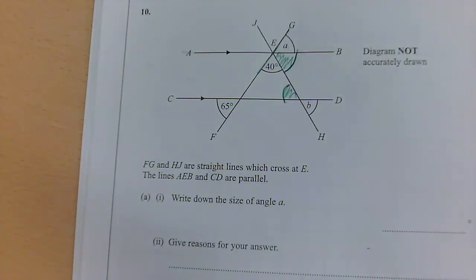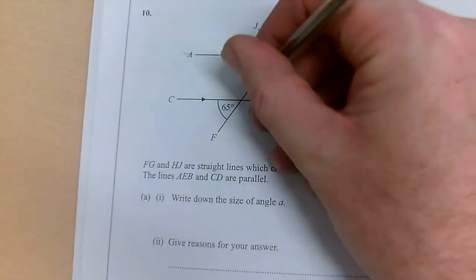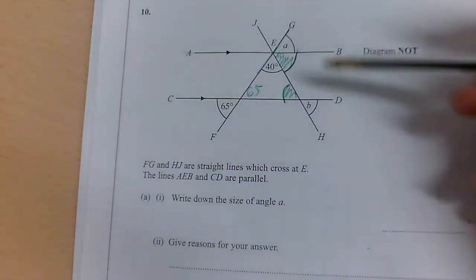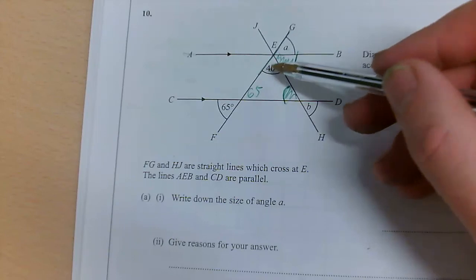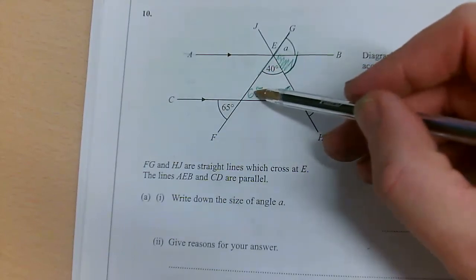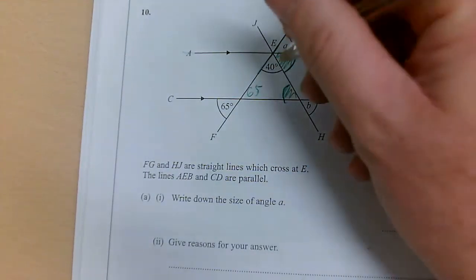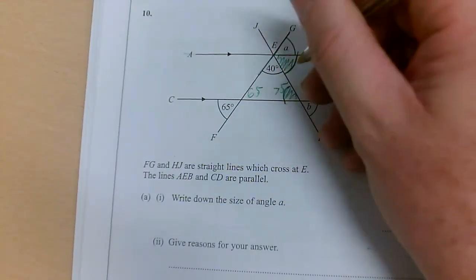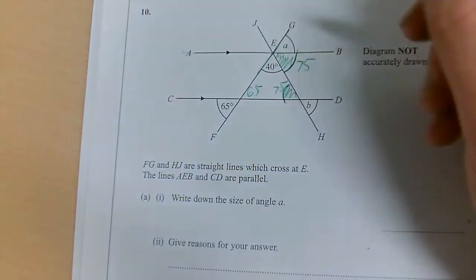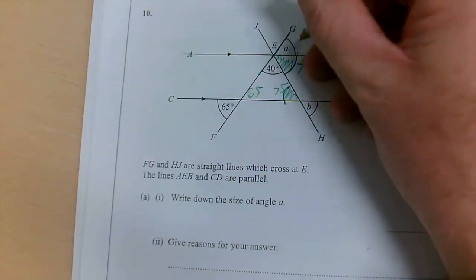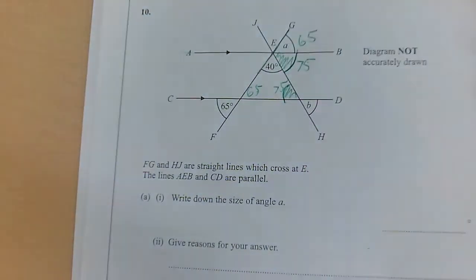But to get that, I need to use the fact that that's 65. This is not the only way of doing it, I've just seen another way as I'm working through it. So that's 65 because they're opposite angles. 40 and 65 is 105. 180 take away 105 is 75. Therefore, that's 75. And so that's 115. 115, that means A is 65.